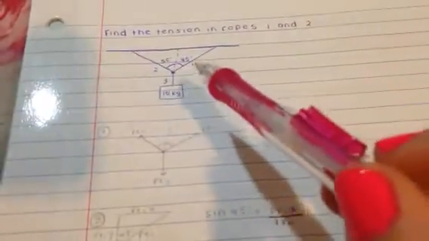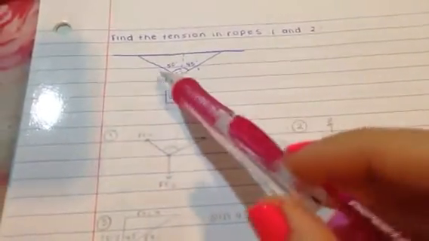To find the tension of rope 1 and 2, the first step is we have to do the free body diagram for the 3 ropes: rope 1, rope 2, and rope 3. So this is the free body diagram. And then you have to find the x and the y coordinates of the free body diagram.